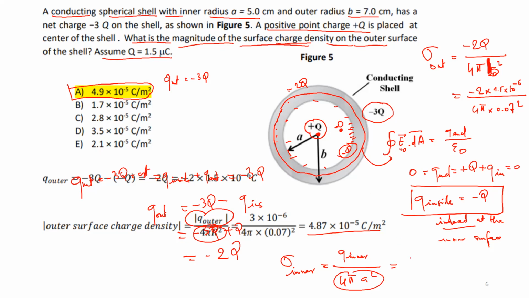Good. So Q inside is just minus Q divided by 4 pi a squared, and a is 0.05 squared, and you calculate it. Okay, is it clear? Great.